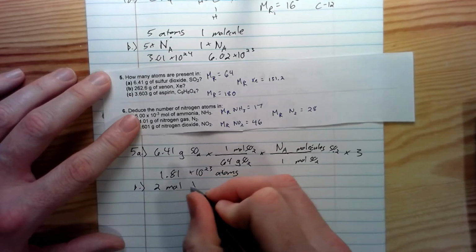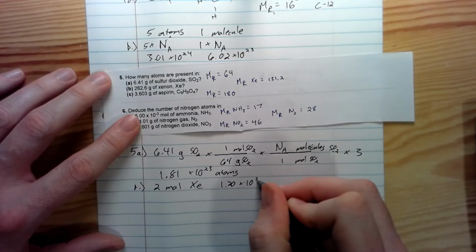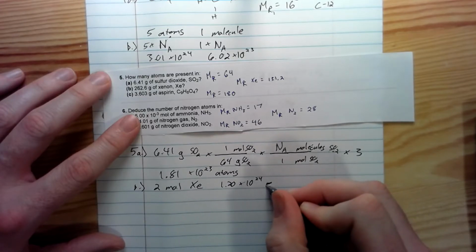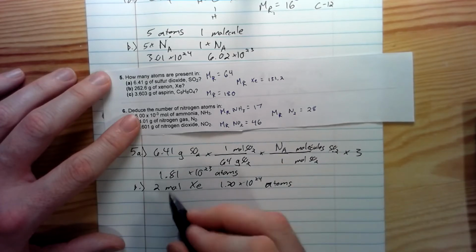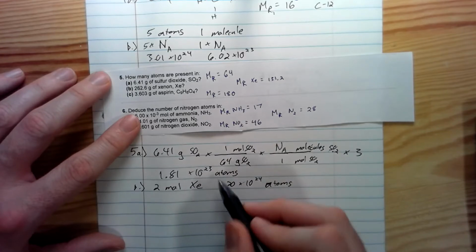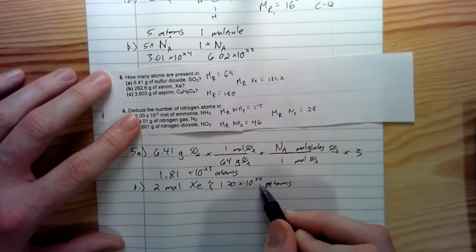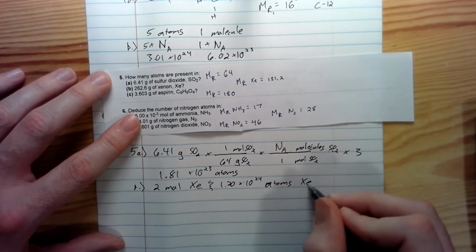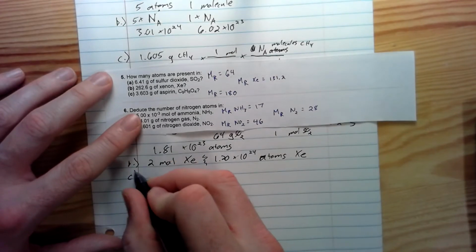So that is going to end up being 2 moles of xenon, or 1.20 times 10 to the 24 atoms. Two moles of xenon atoms is an acceptable answer, or you could use 1.2 times 10 to the 24 atoms of xenon as well. Both of those are acceptable answers.